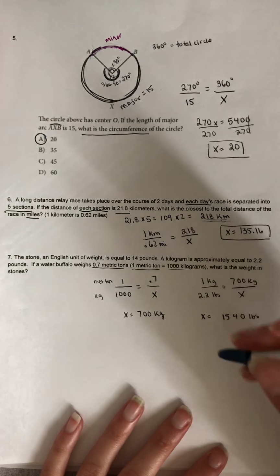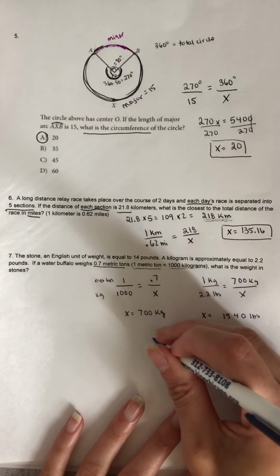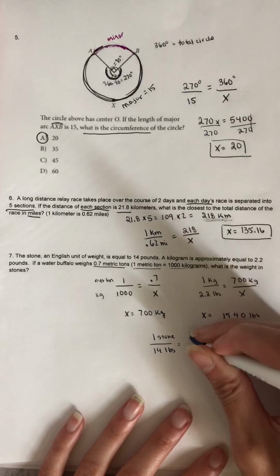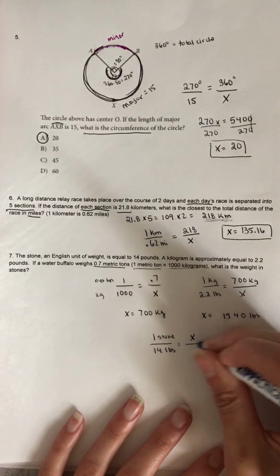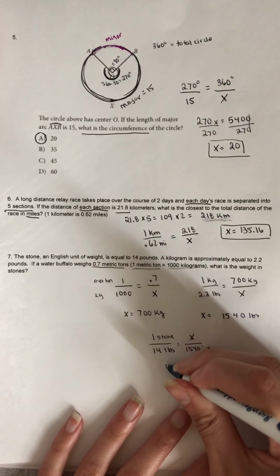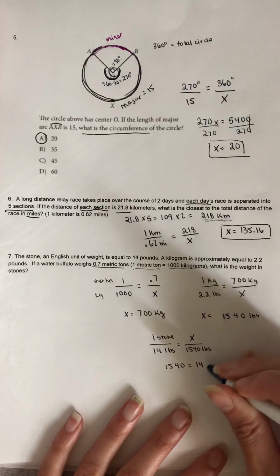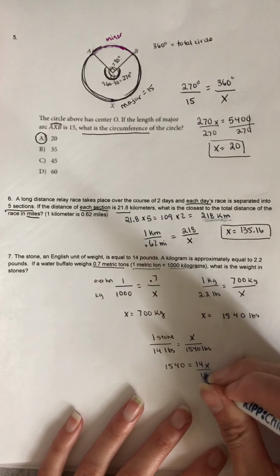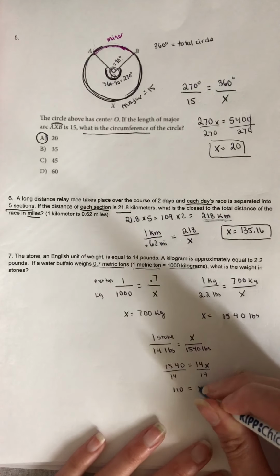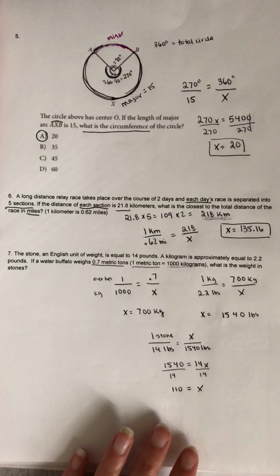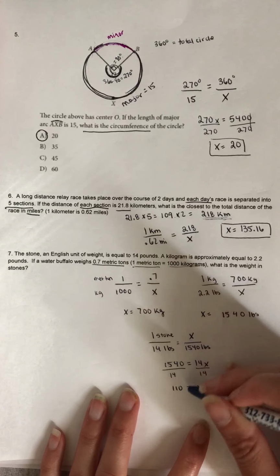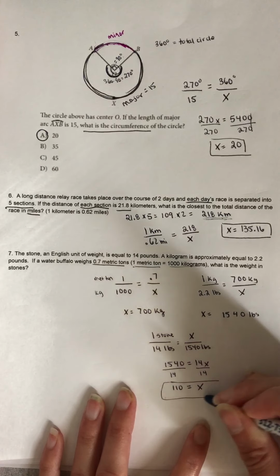And now we can go from pounds to stones, because we know that 1 stone is equal to 14 pounds. We need to figure out how many stones is equal to 1540 pounds. All right, so then we cross multiply and then divide. 110 is equal to x. Yep. So it's 110 stones.